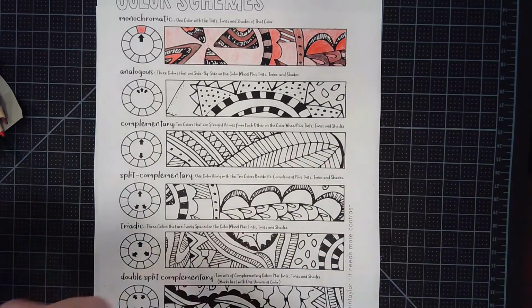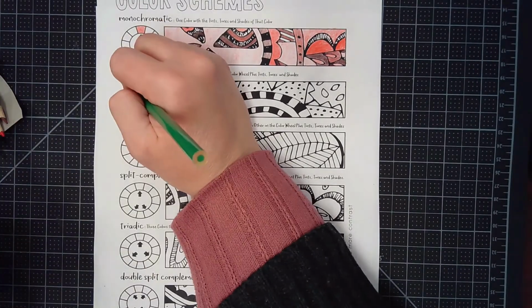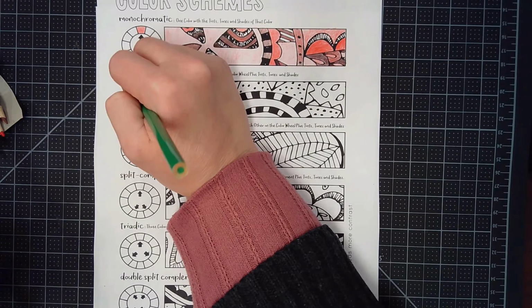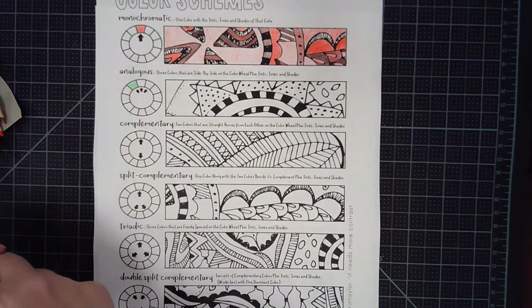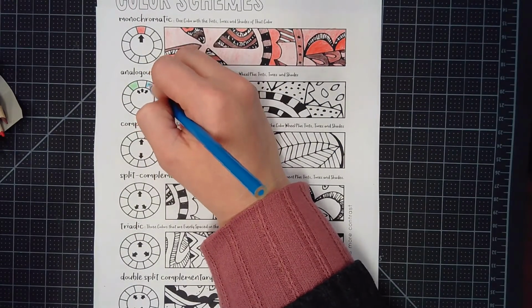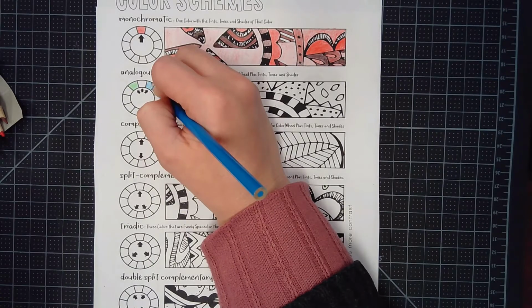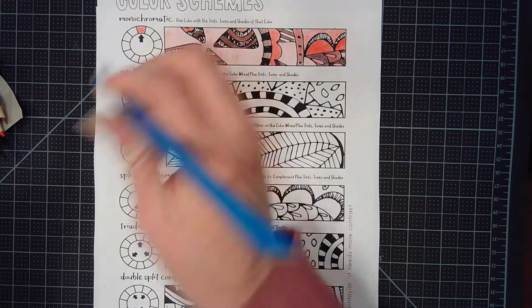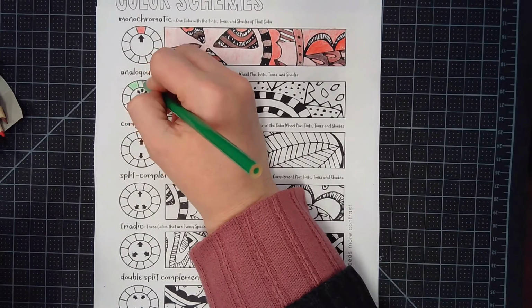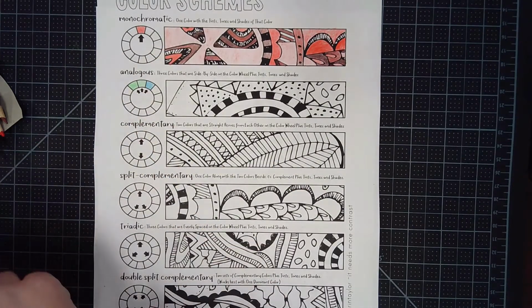And I'm going to identify that on here. So at one of the arrows, I'm going to record my green color. At the far right arrow, I'm going to identify my blue. Then in the middle, where they would create blue-green, I'm going to create a blue-green color.